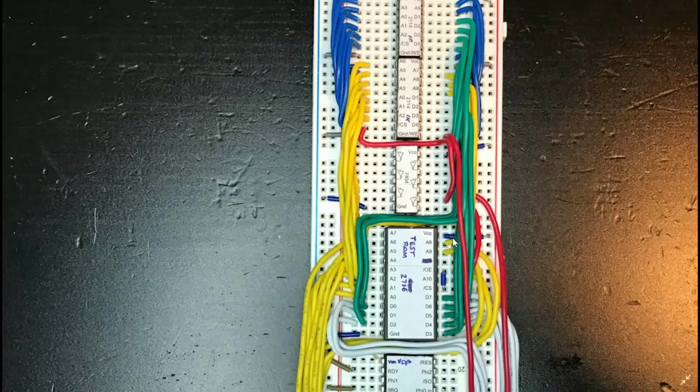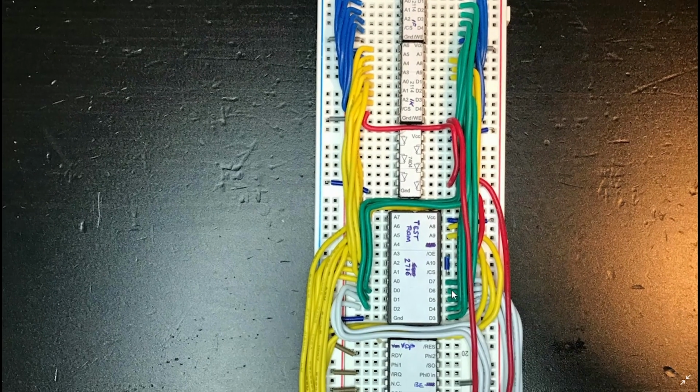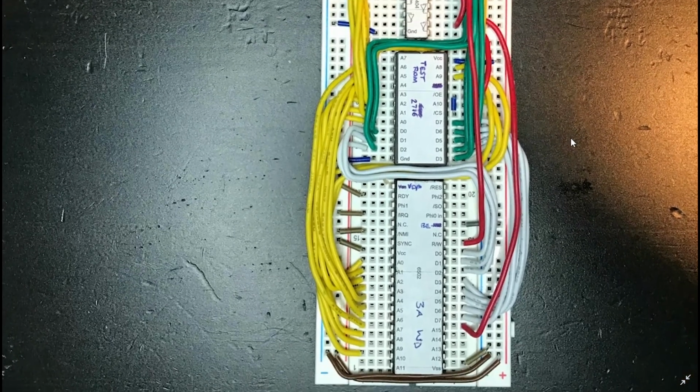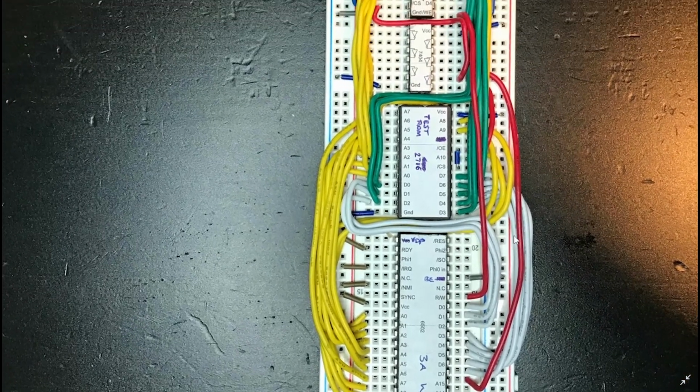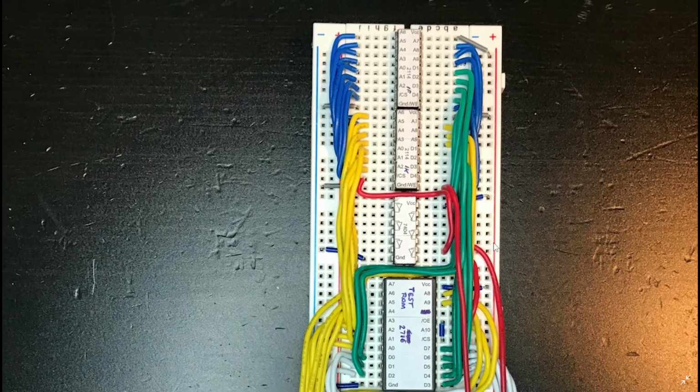So all the address lines are connected together, all the data bus lines are connected together, not going through any buffers. The other thing that you want to do is you'll need to connect the logic that connects those together. So we'll have a look at the schematic for that just to see exactly how that's implemented.